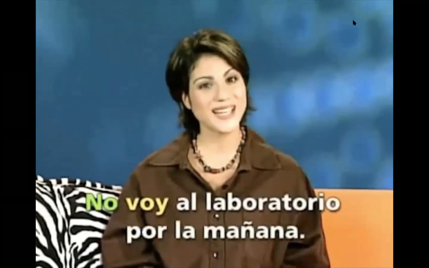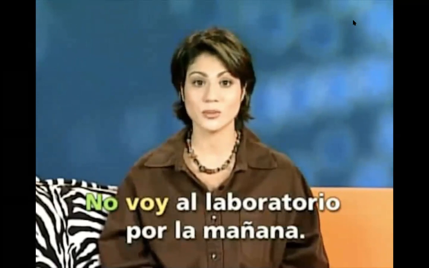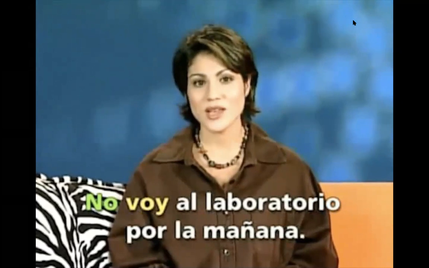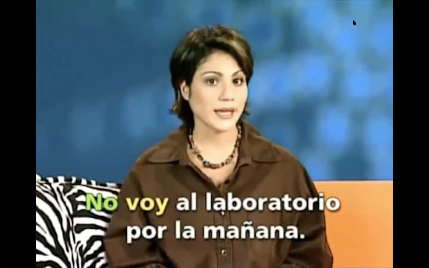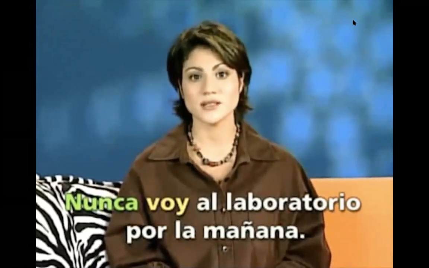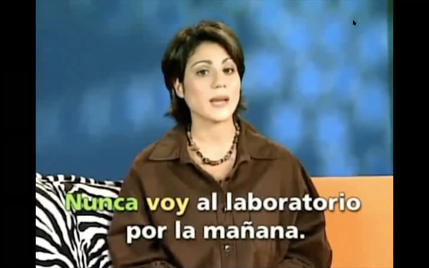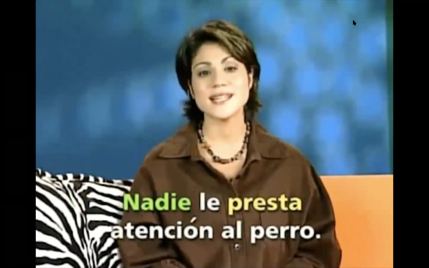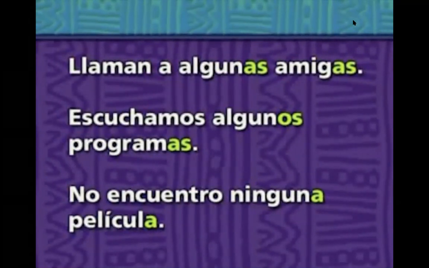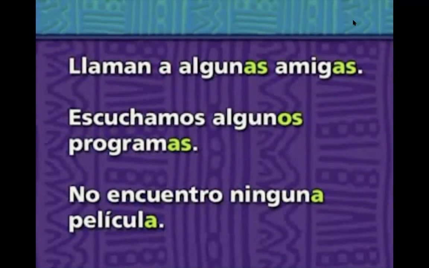Okay, remember how to make a sentence negative in Spanish? That's right. You usually put no in front of the verb, as in, no voy al laboratorio por la mañana. However, if the sentence begins with a negative word, like nunca or nadie, we do not need to put no in front of it. Nunca voy al laboratorio por la mañana. Nadie le presta atención al perro. Okay, let's review. The affirmative words for some, alguno, as well as none, ninguno, match the number and gender of the noun they refer to.